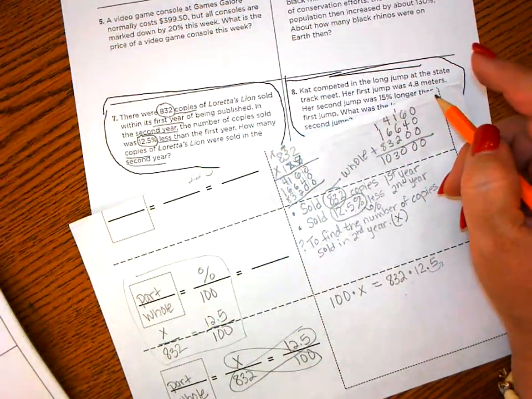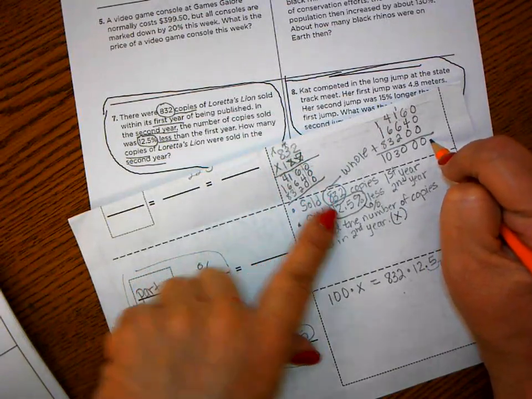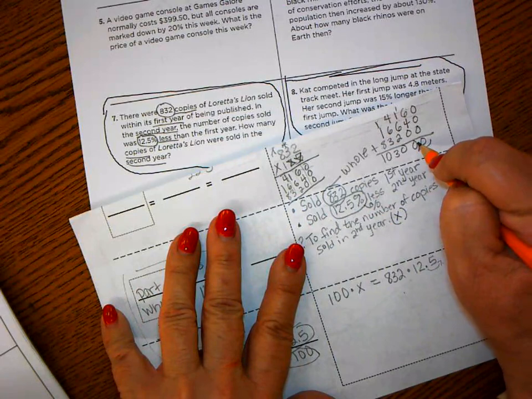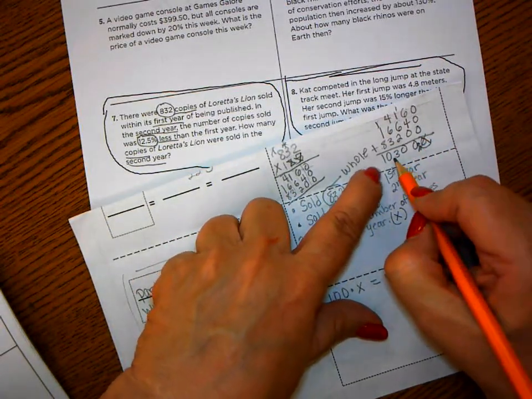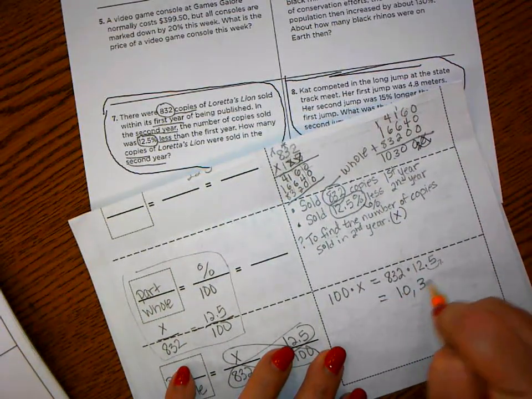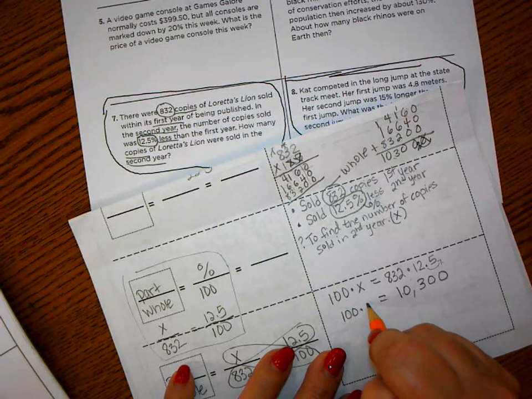Now, I only had 1 decimal spot, right? So I'm going to start from the very far right, and move it over once. So now I'm getting rid of this one, so it's actually 10,300. So I have 10,300, and this is 100 times x.